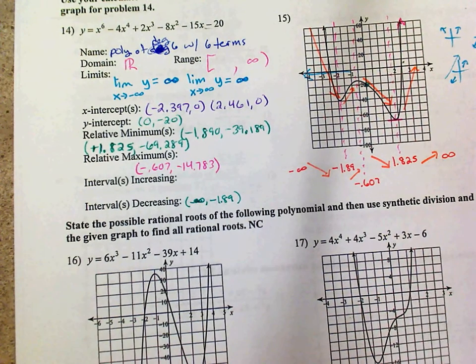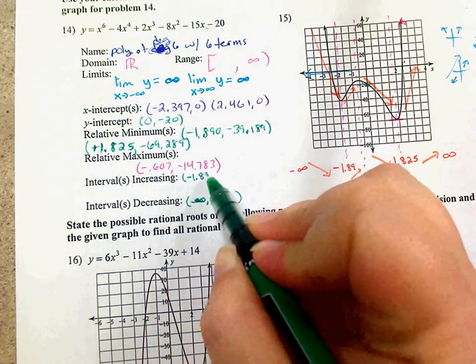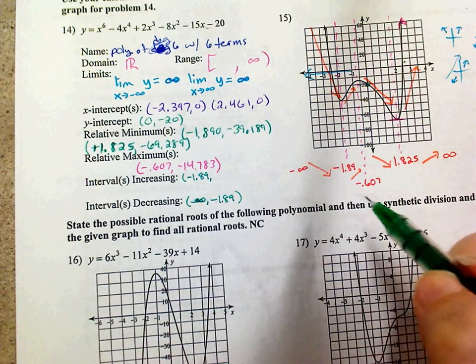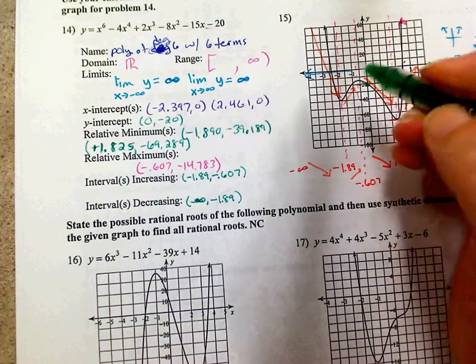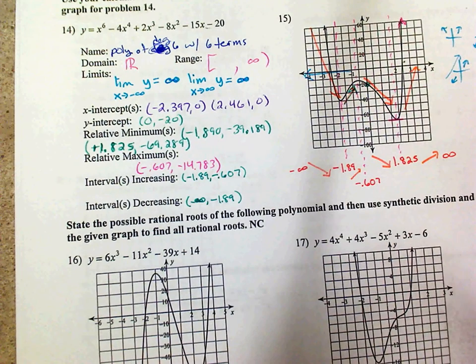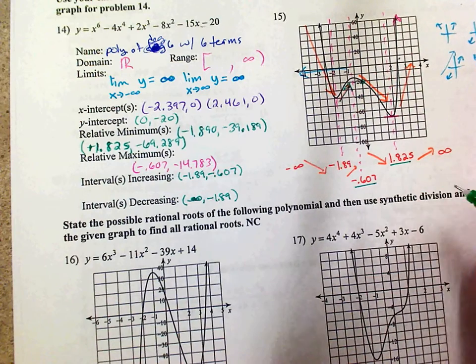Okay, pick back up at negative 1.89 and go to what? Negative 0.607? That's when we're increasing. On the next interval, negative 0.607 to 1.825, we are decreasing again.